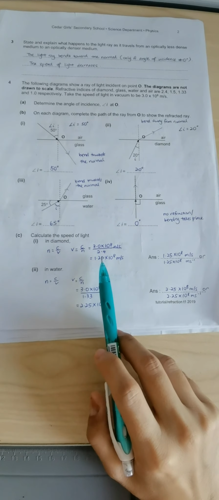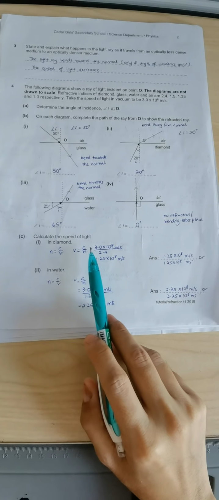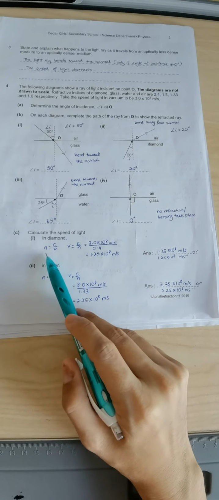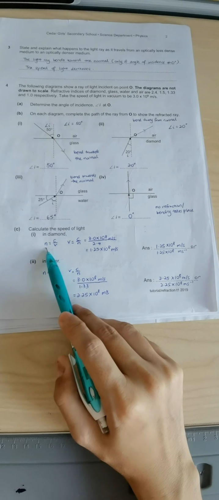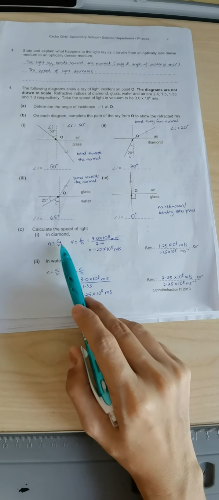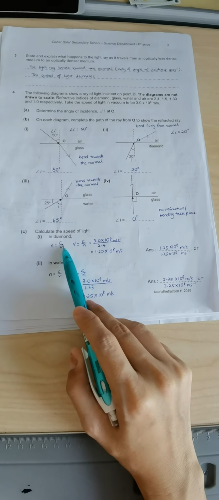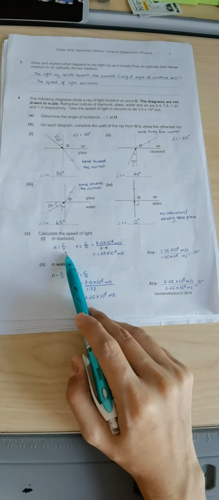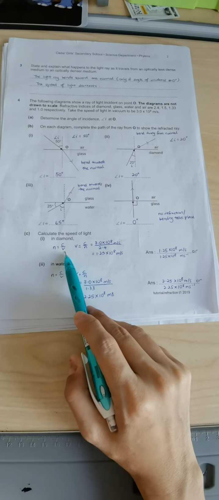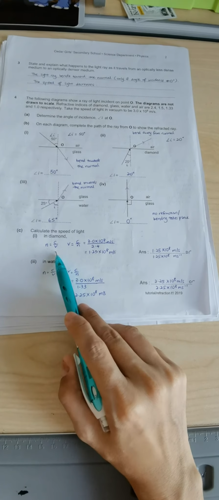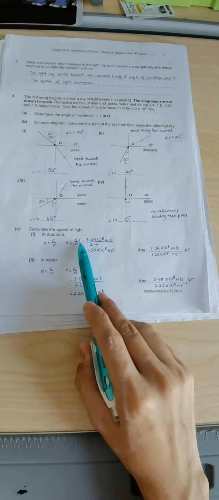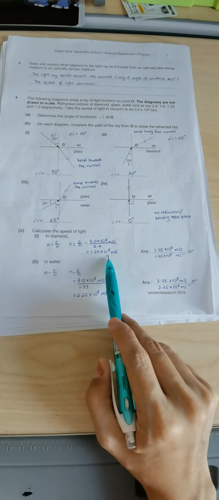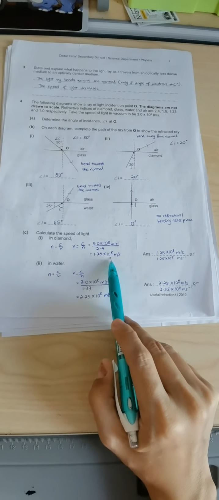Question 4c, someone asked how to calculate the speed of light in any medium. You make use of this formula, where n is the refractive index, c is the speed of light in vacuum, and v is the speed of light in the medium itself. So you rearrange the formula, you get v equals c over n, and then you just substitute in the values to give you your speed of light.